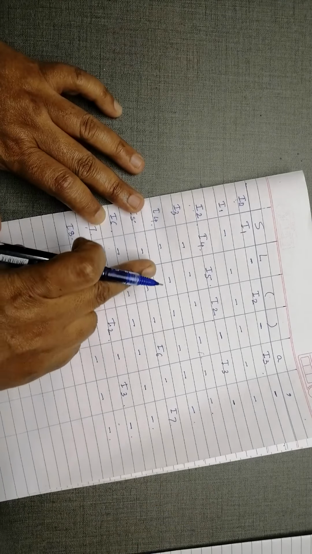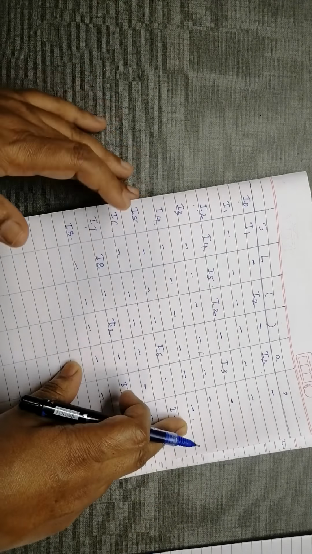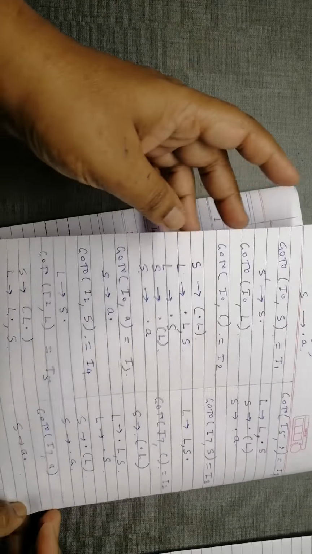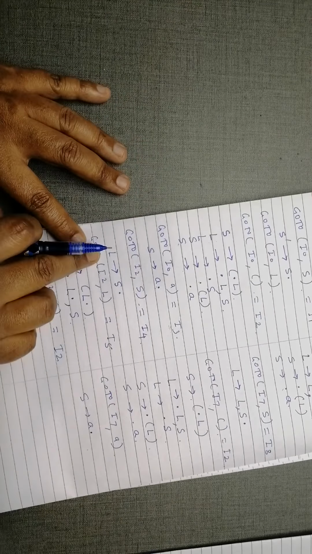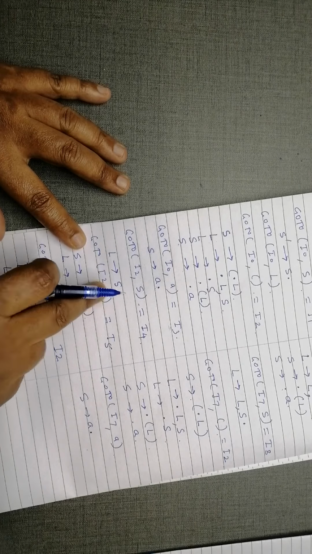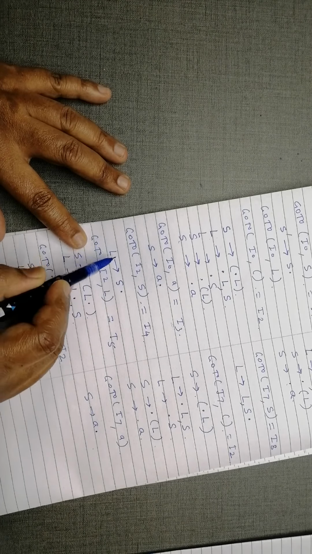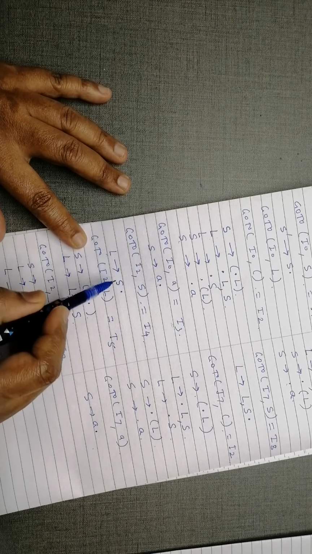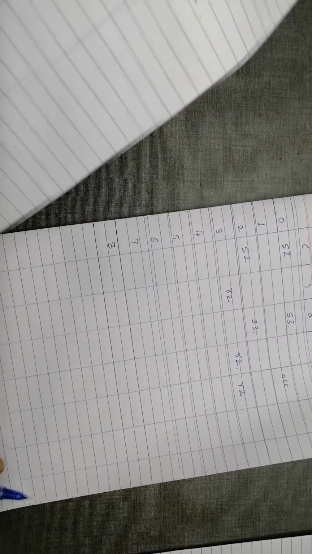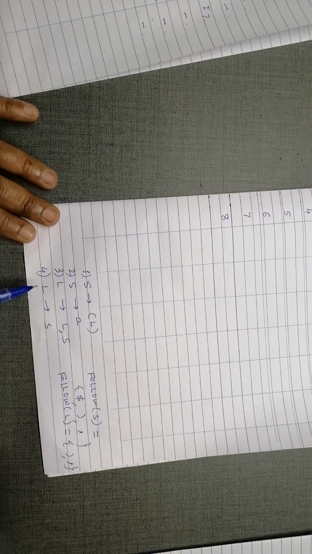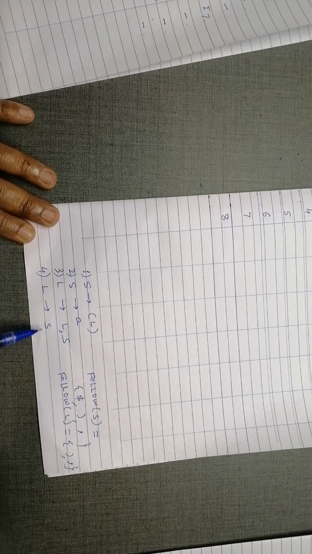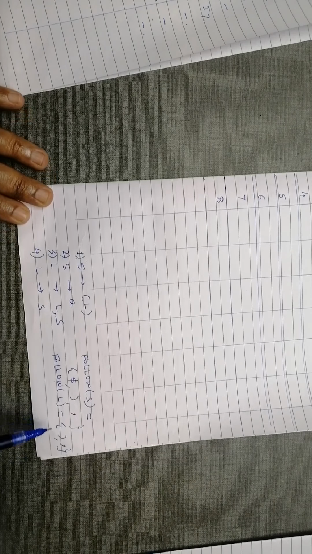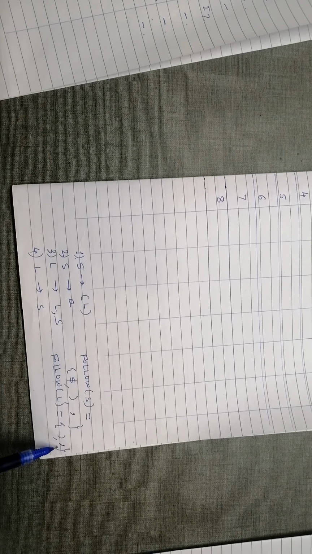Now for 4. For 4 there is no outgoing transition, so we need to refer to the item I4. For 4 there is L gives S dot. That means we need to find follow of L. L gives S dot is rule number 4. So R4 will be added in follow of L, that is closing bracket and comma.